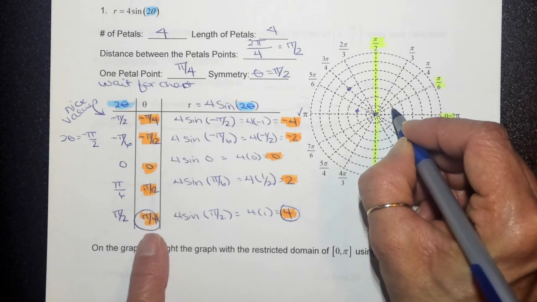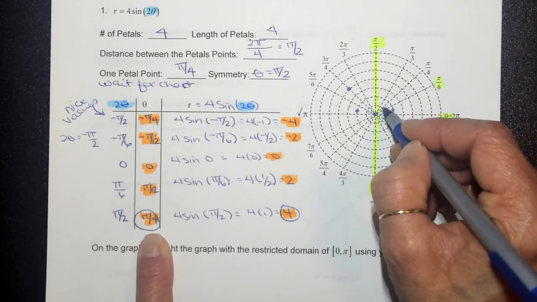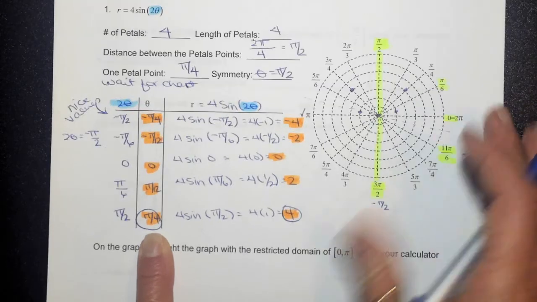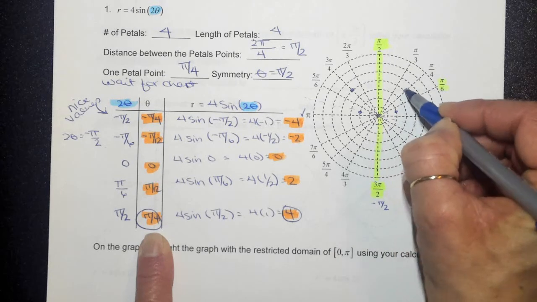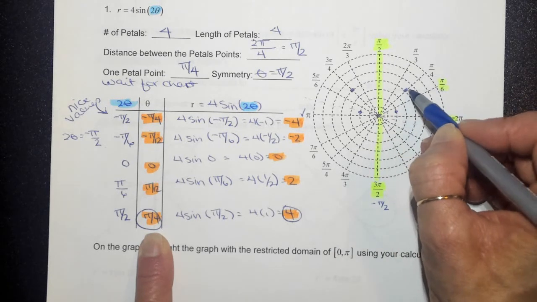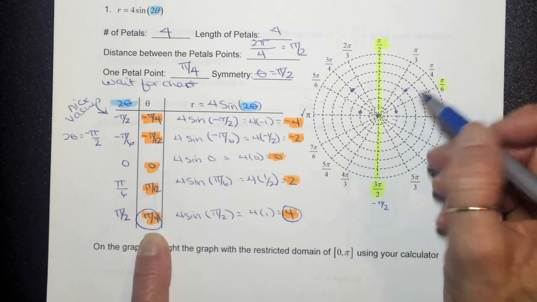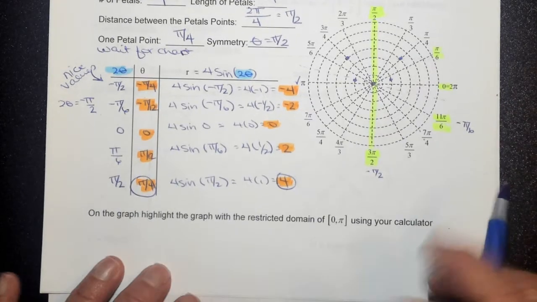And then pi over 4, 4. Pi over 4, 1, 2, 3, 4. Okay, so what we have is a width. So if this is my petal point, I don't have a whole lot of points here, so I need to take a look at what are my petal points.